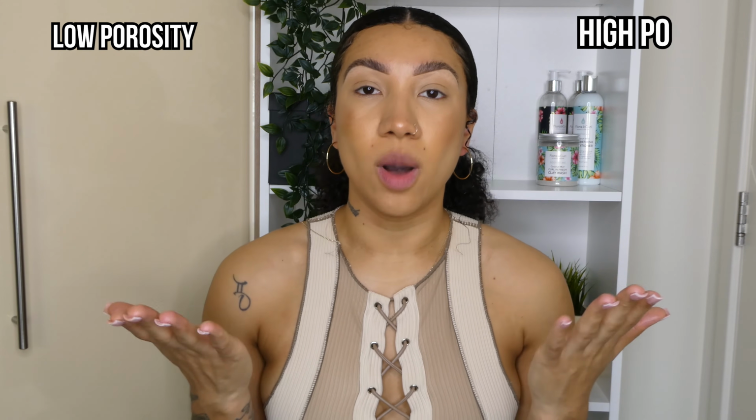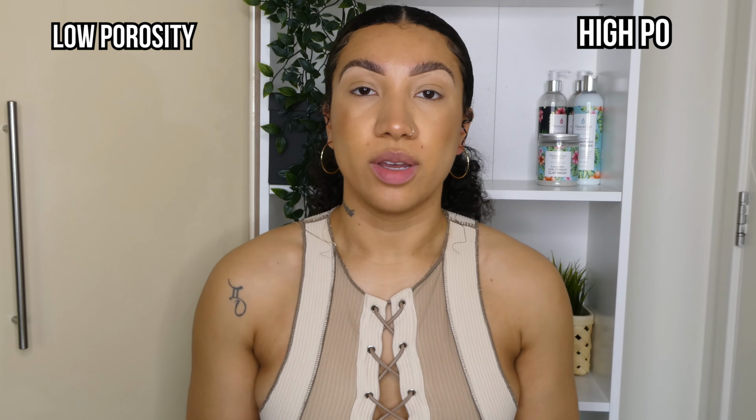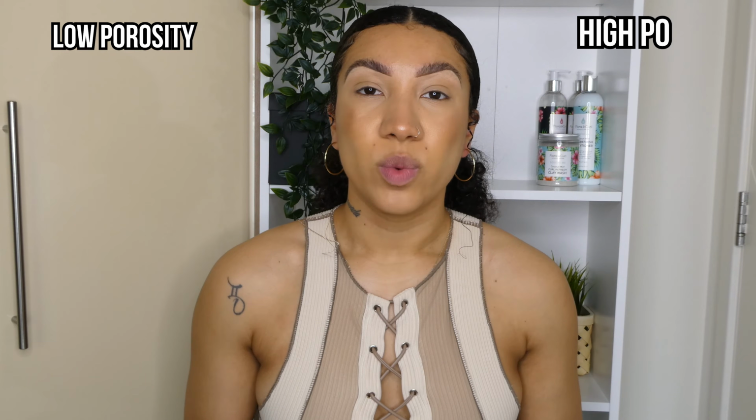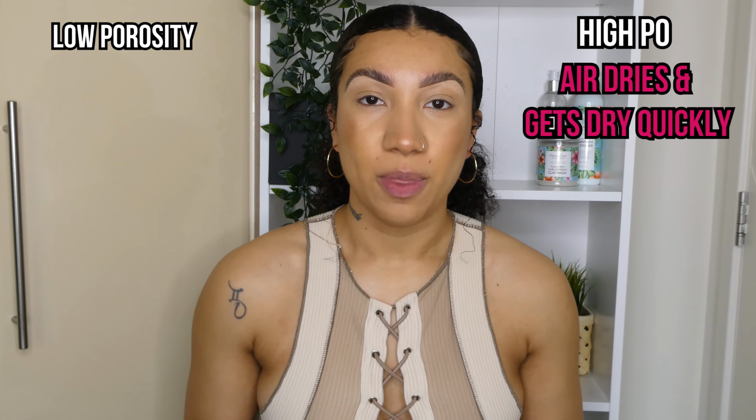It's not to say that you shouldn't use those or you should avoid those, because every hair type needs some sort of balance of protein and moisture, but obviously you need to gauge that as to what your hair can handle. So I'll quickly run through a few characteristics of high porosity versus normal porosity hair. So high porosity hair will get dry very easily.